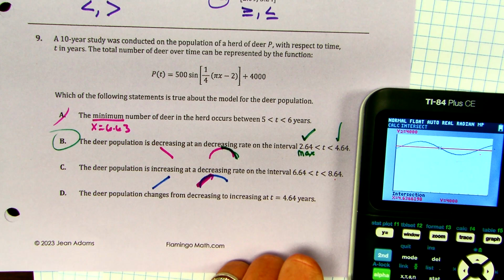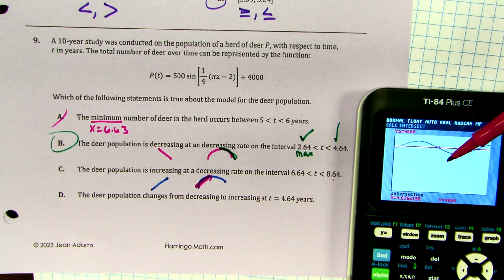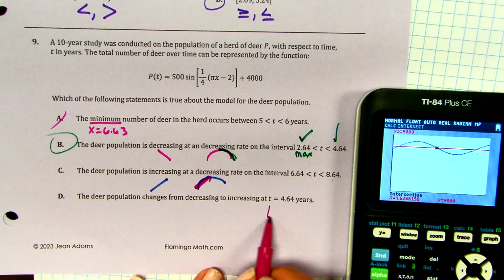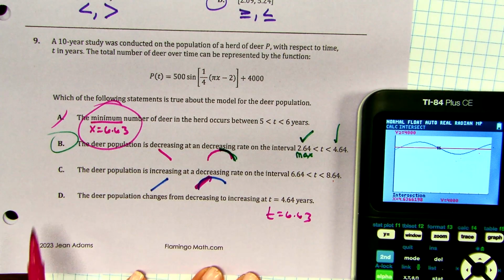And changes from decreasing to increasing. Look, decreasing, we change to increasing right here. We already know that number is 6.64. That's that minimum. So that's not true. It happens at 6.63. We already found it. That's that minimum. So it can't be that one.